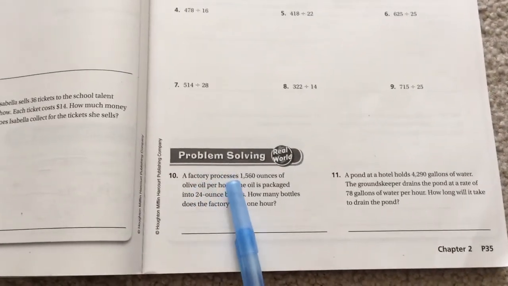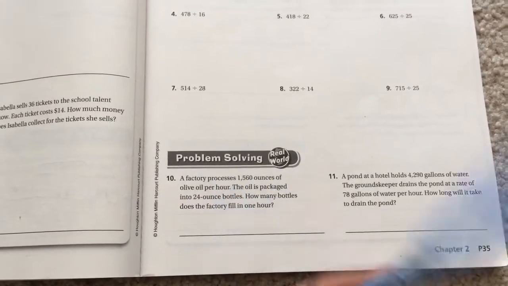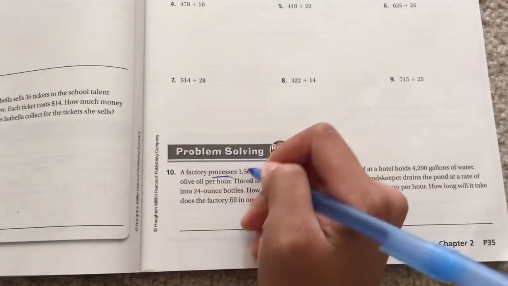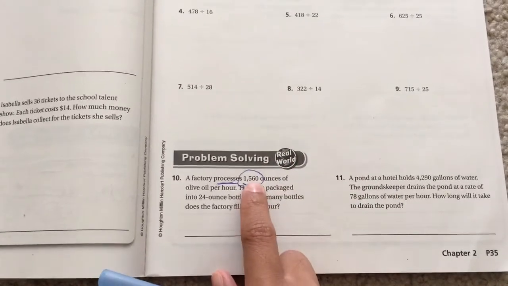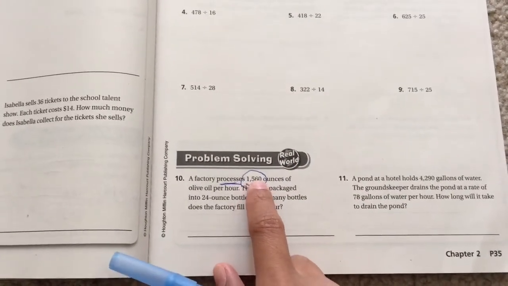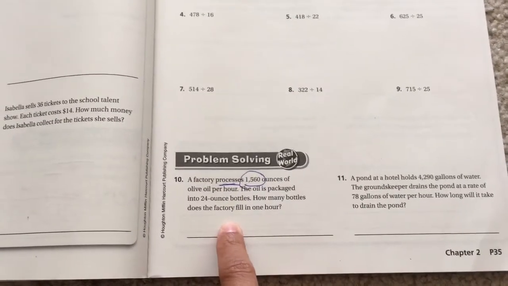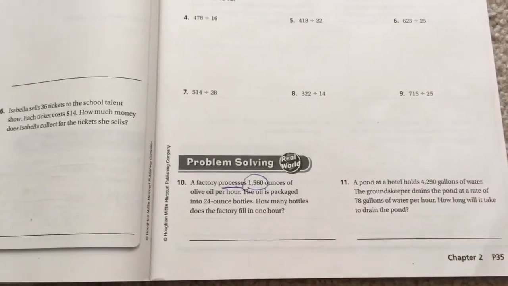A factory processes 1,560 ounces of olive oil per hour. Processes is a fancy way to say it makes. So there's this factory that makes olive oil, and they specifically said they made 1,560 ounces every hour. So in the first hour, they made 1,560 ounces. In the second hour, they made 1,560 ounces, and so forth.